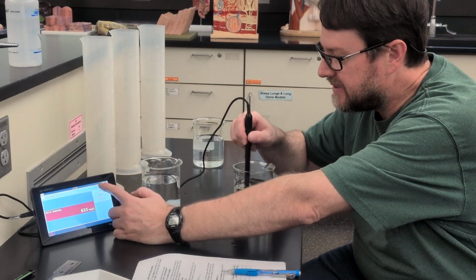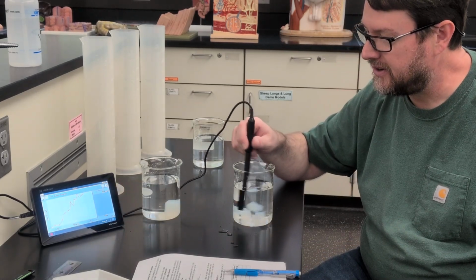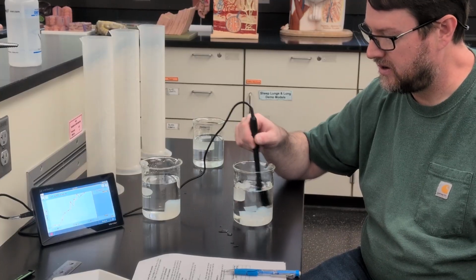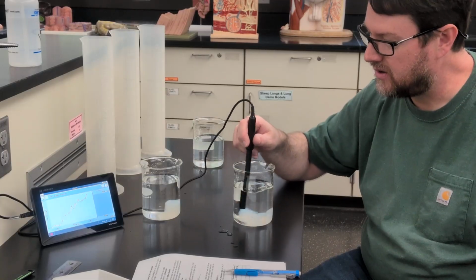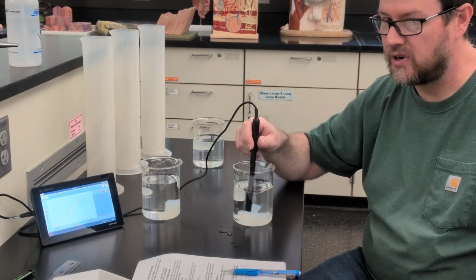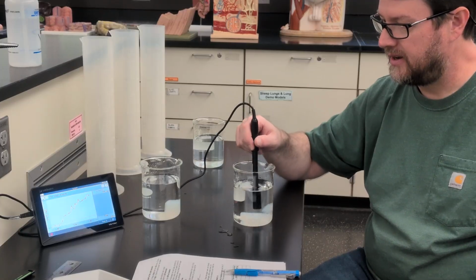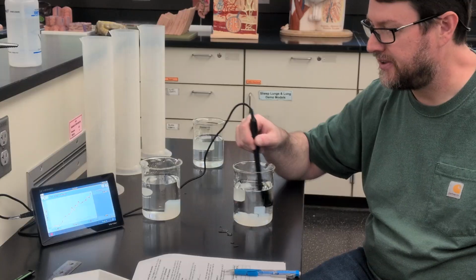Go back to the graph to see how much more time we have. Not too much more time to go. Again, the data's a little noisy, but the overall pattern you can see.